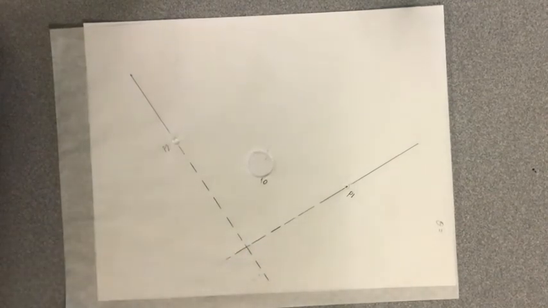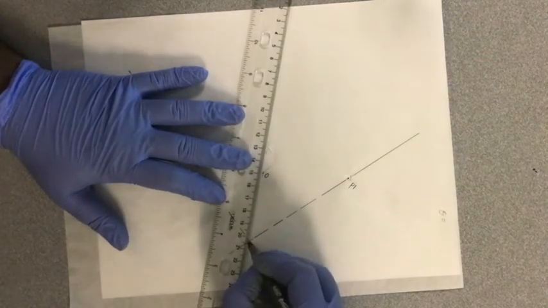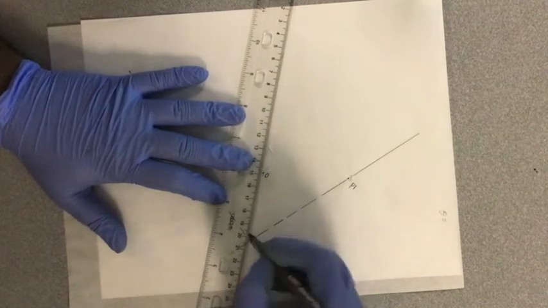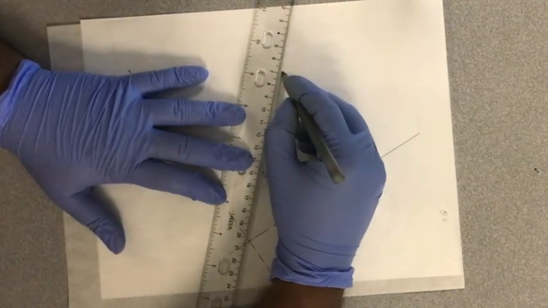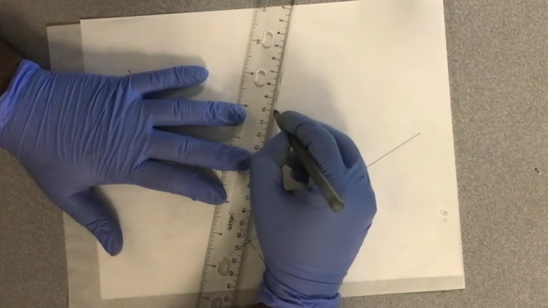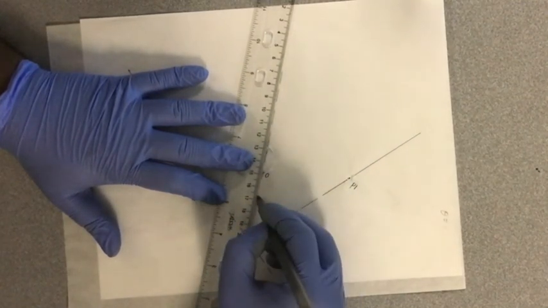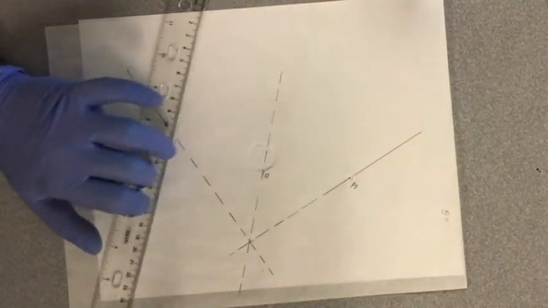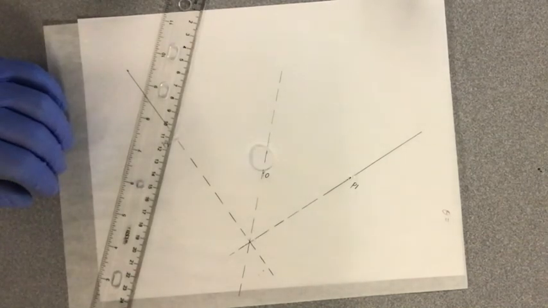And to get the line of action of the reaction force or the balance force, we simply draw a line joining the point of contact with our intersection point. This gives us the line of action for the normal force.